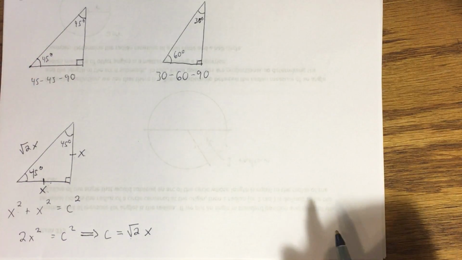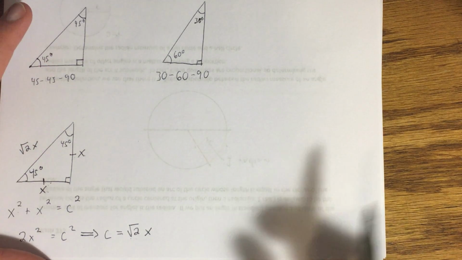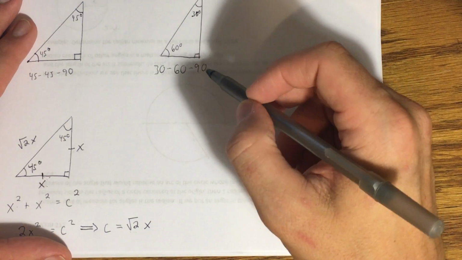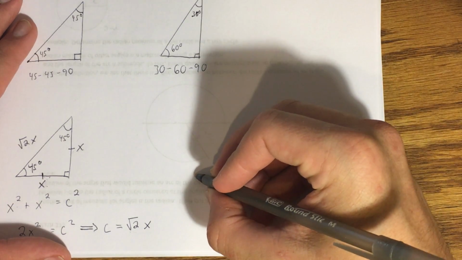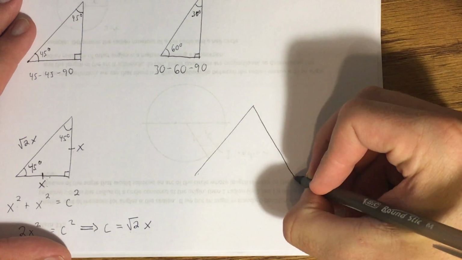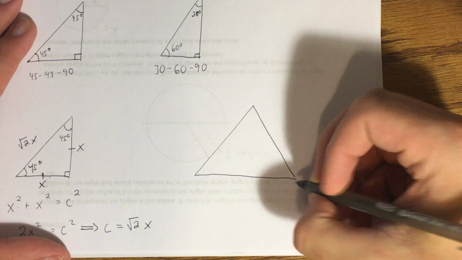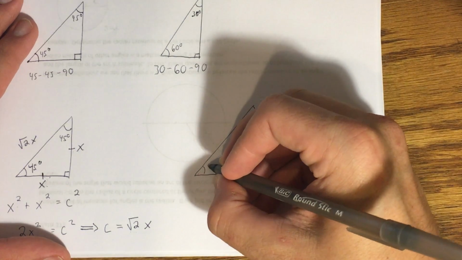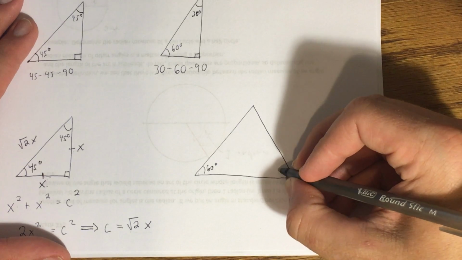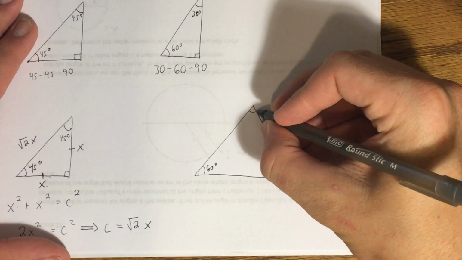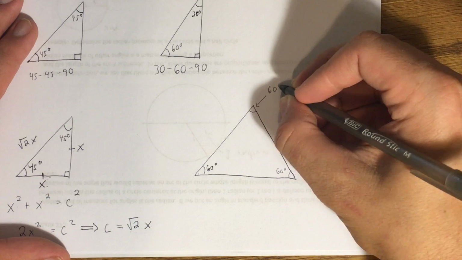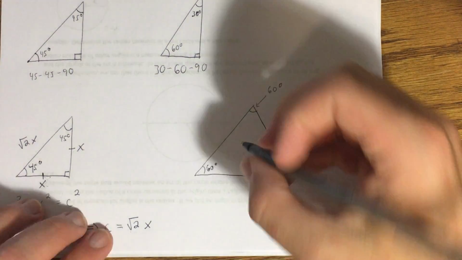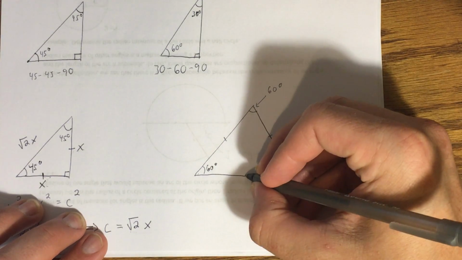Now let's look at the 30, 60, 90 case. This is a tad more complicated, but in this case, we view the 30, 60, 90 triangle as half of an equilateral triangle. An equilateral triangle is a triangle where all three sides have the same length. So if this is 60 degrees, 60 degrees, 60 degrees, that produces what's called an equilateral triangle. All three sides have the same length.